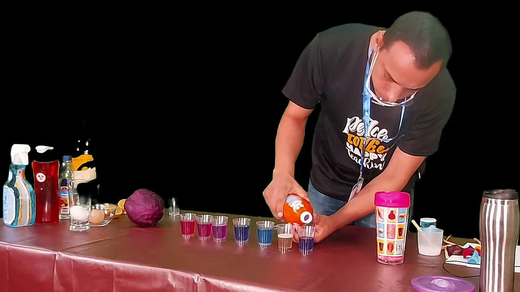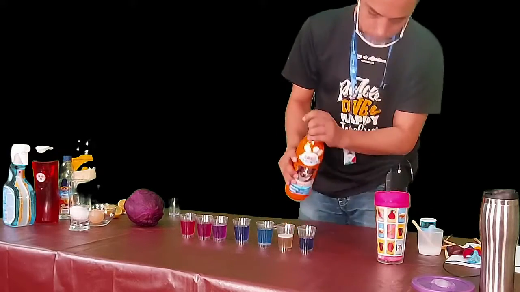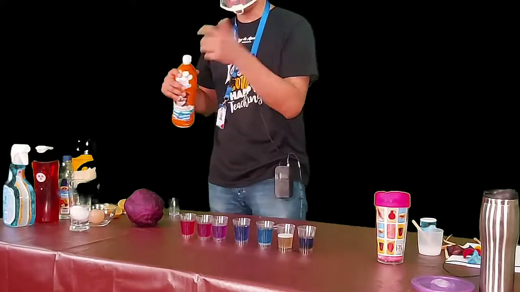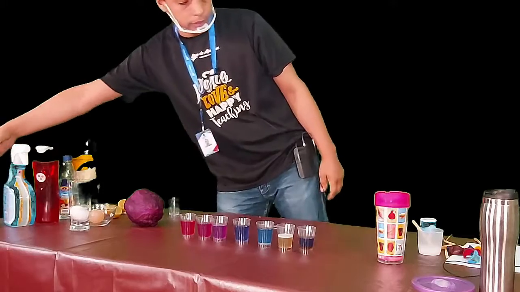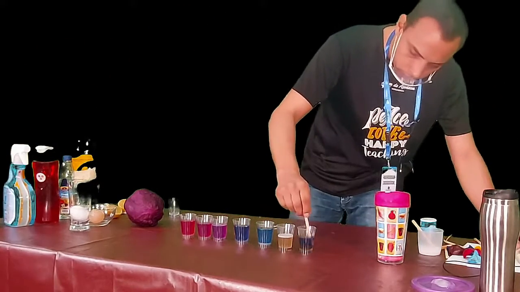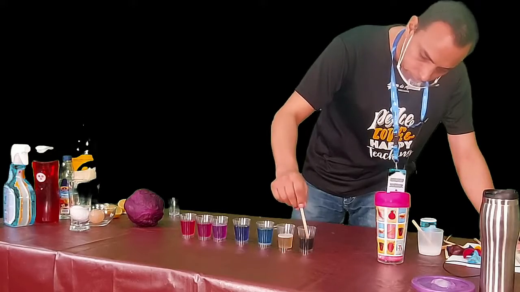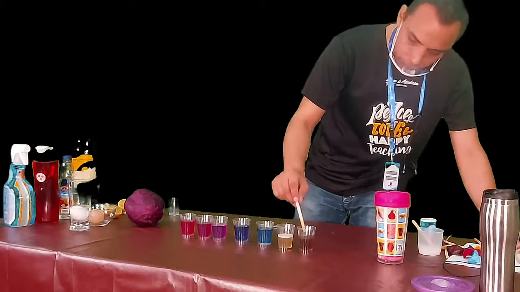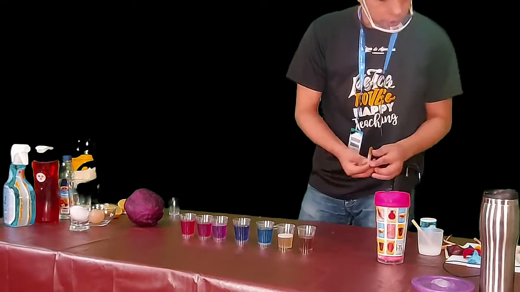I hope I don't pour it too much. So it starts kind of with a greenish color, right? Because the reaction is just beginning. But later it gets to this other color. Right? Very bright yellow.